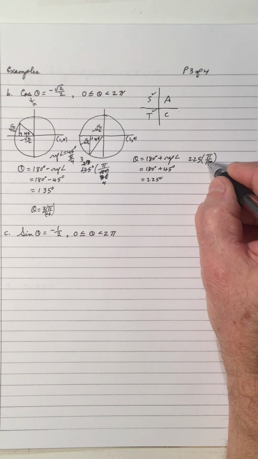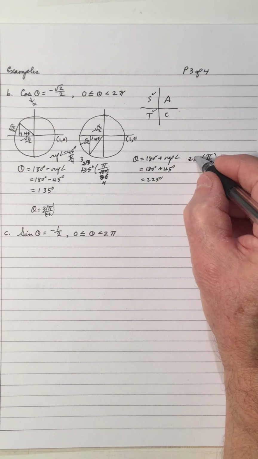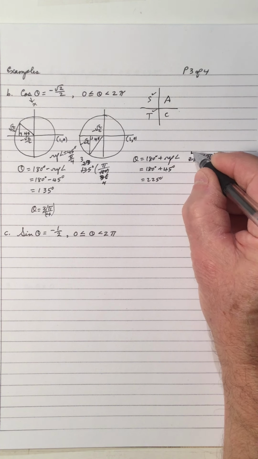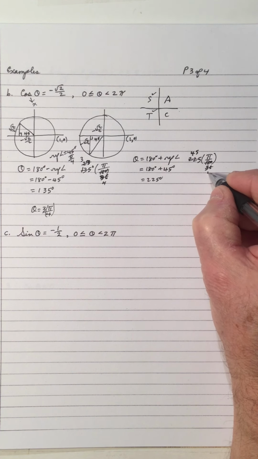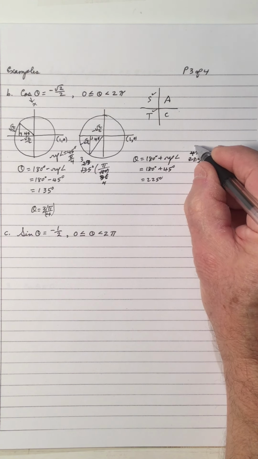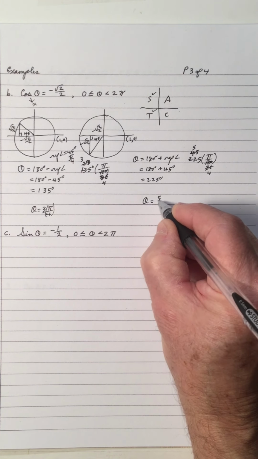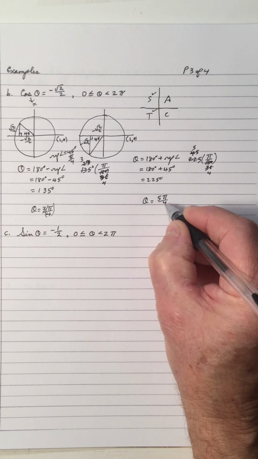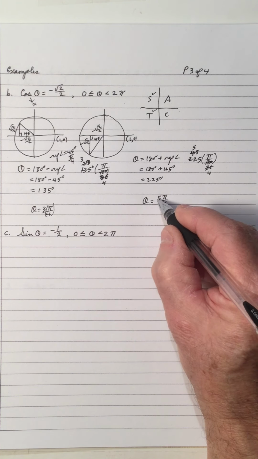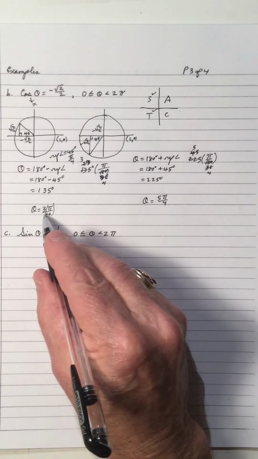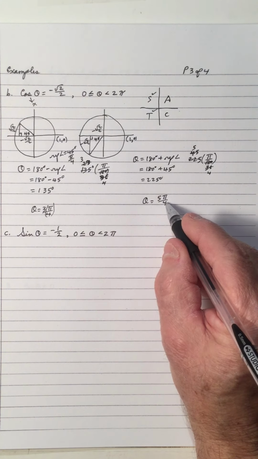And 180 divided by 5 is 36. 225 divided by 5 is 45. And 9 into 36 goes 4. 9 into 45 goes 5. So in terms of radians, we got 5 pi over 4. Again, pi over 4 is 45. 5 45s is 225. So these are the two answers in terms of radians, 3 pi over 4 and 5 pi over 4.